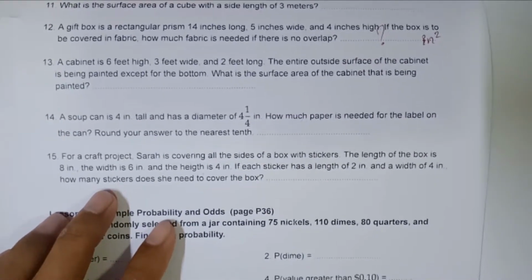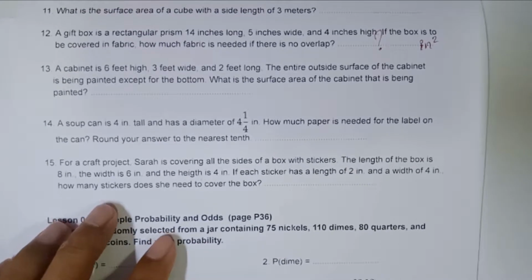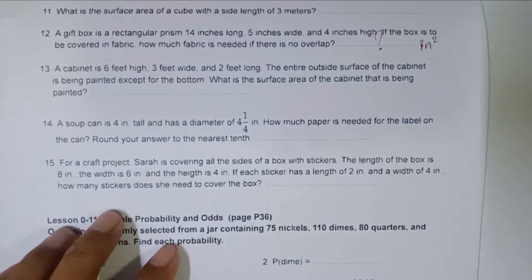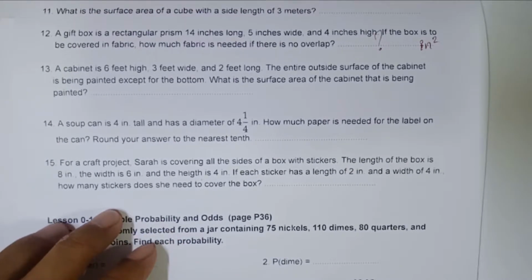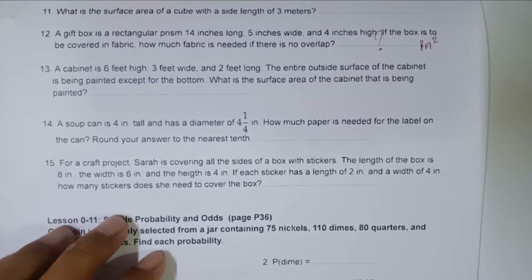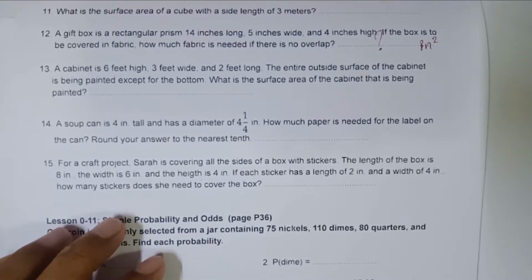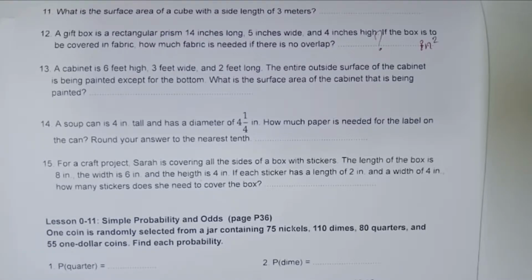For number 13, a cabinet is 6 feet high, 3 feet wide, and 2 feet long. The entire outside surface of the cabinet is being painted except for the bottom. Alright, what is the surface area of it? Let me draw that one for you to give you a better idea how it looks.